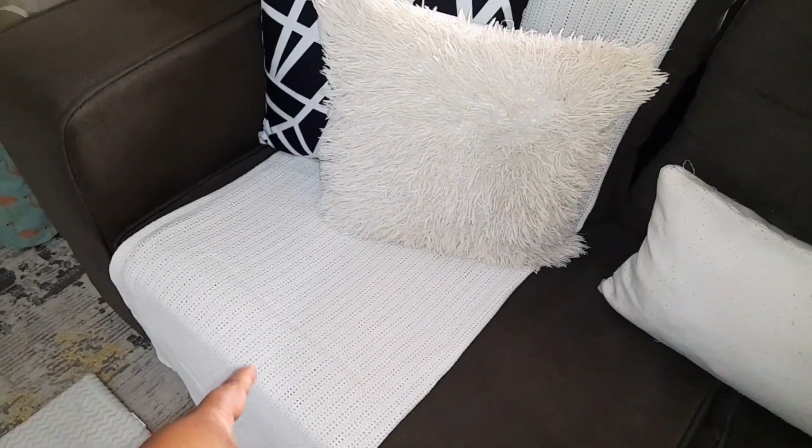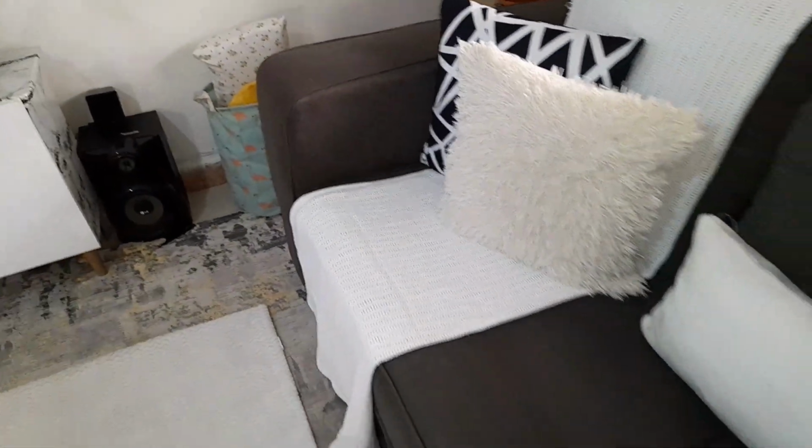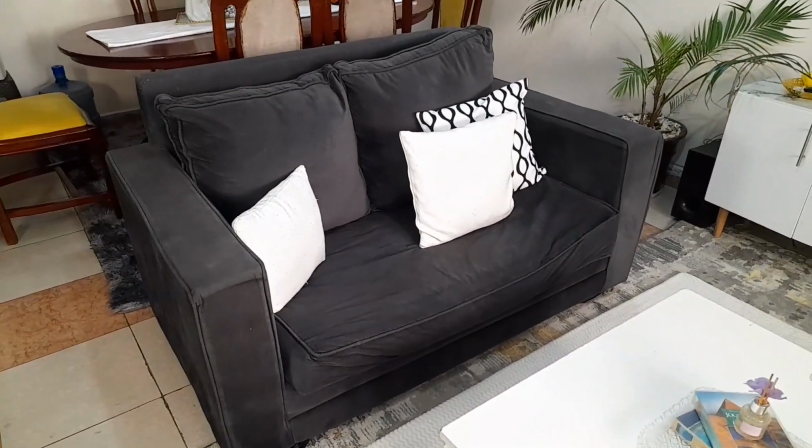This one is also thrifted. Yeah, that's how it looks. It's a white one and I thrifted that. So then I have this other couch.